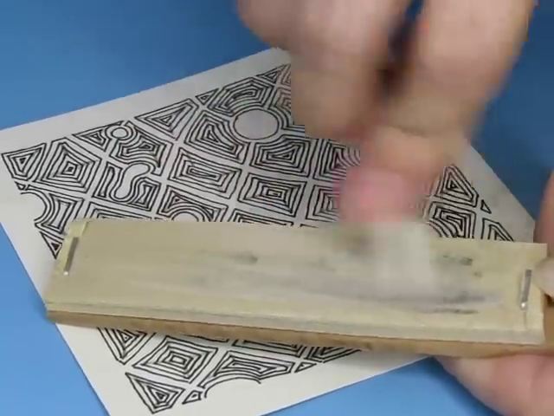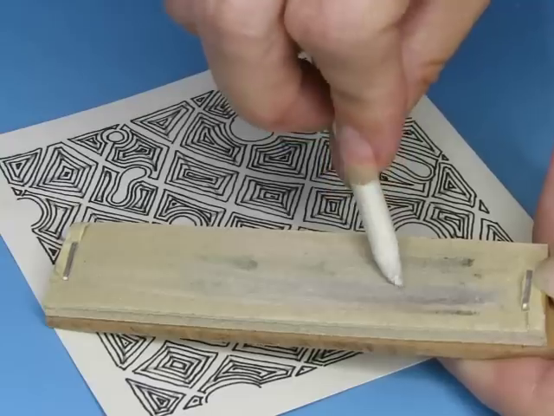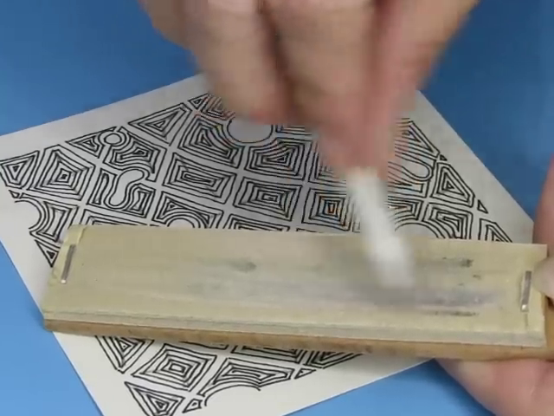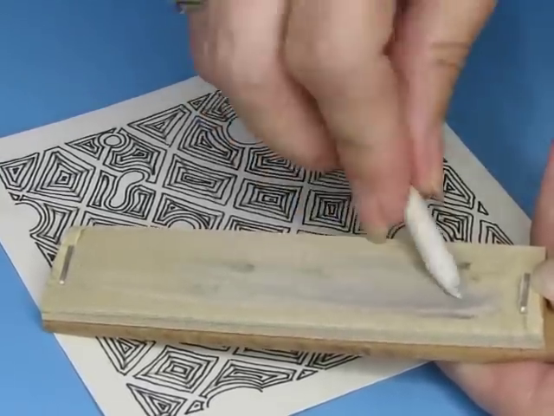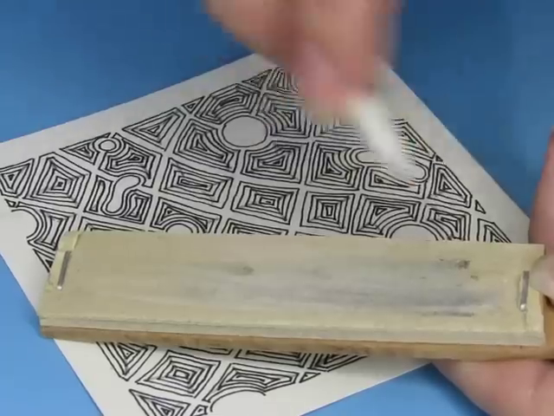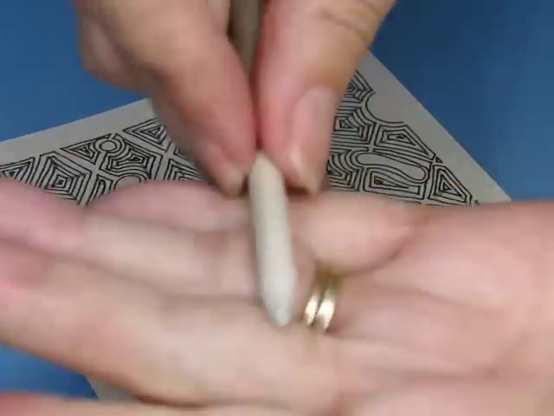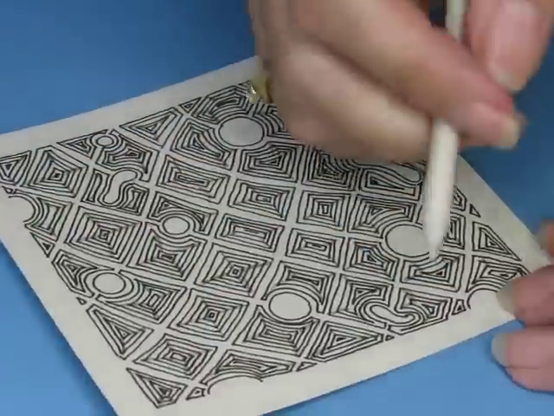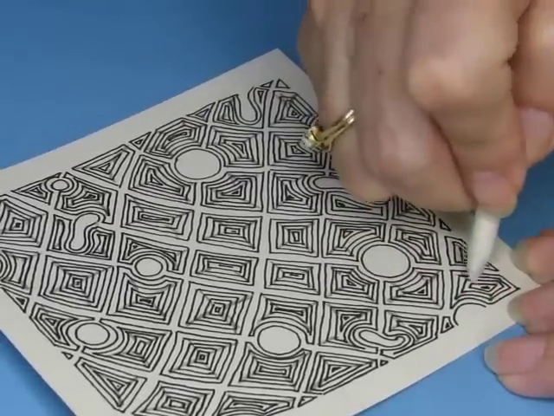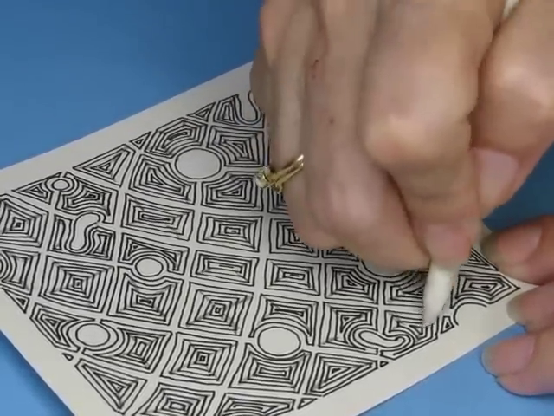I'm just going to clean off what I have on here and twist and turn, like that. I'm going to turn as I scrape, and make a better point on it because I want to get right in there. There we go. So now I've made it clean and I've made it a better point, and I'm just going to start in one corner and work my way around.